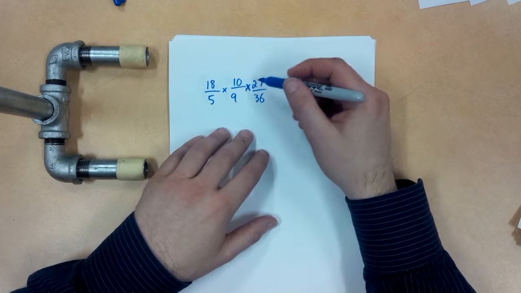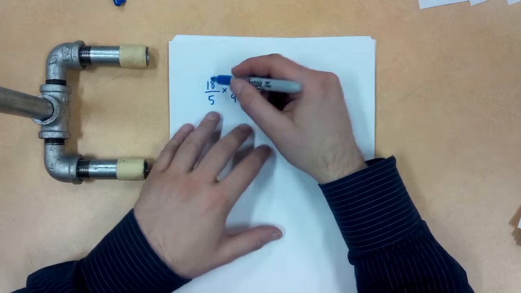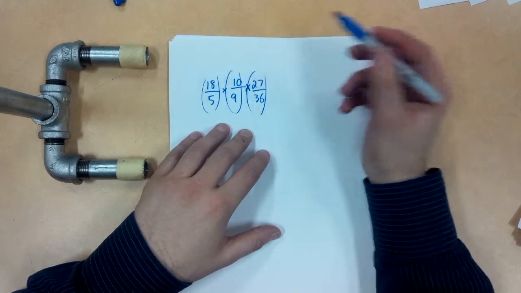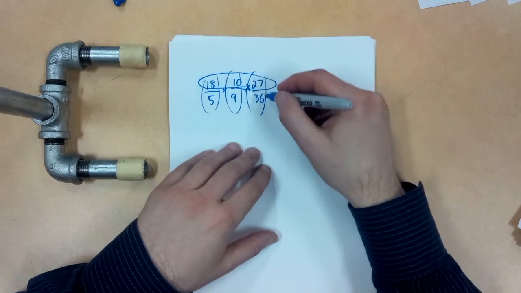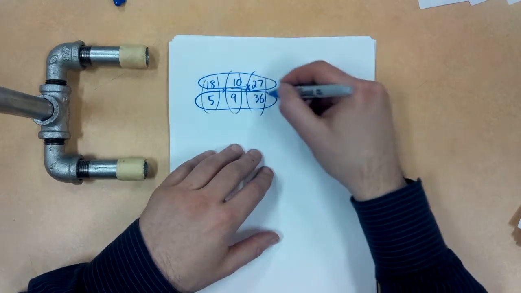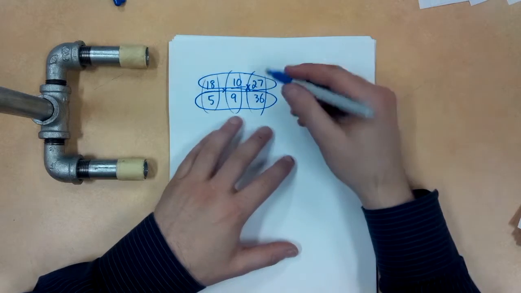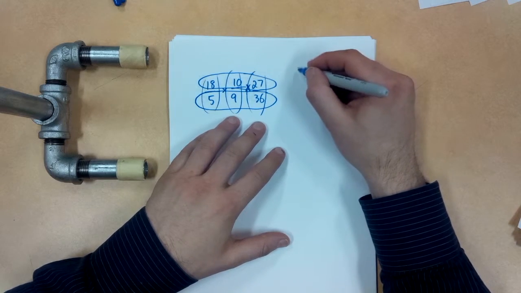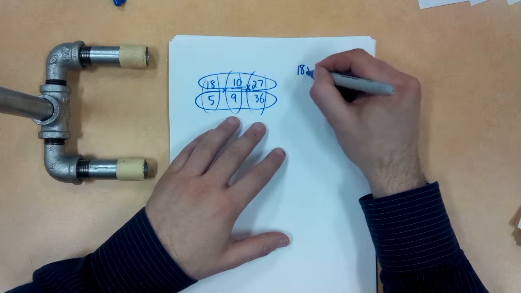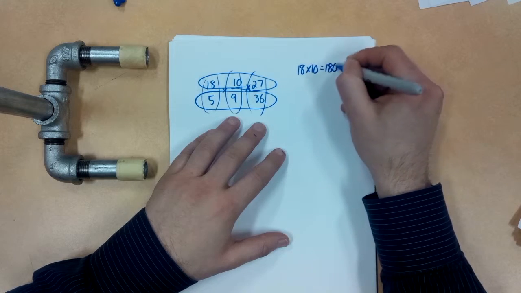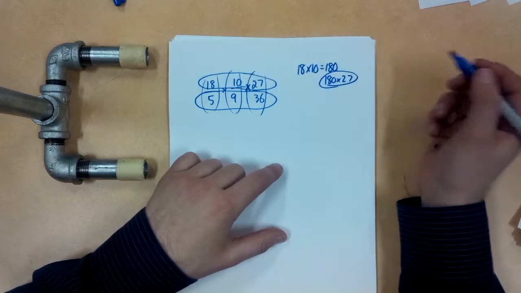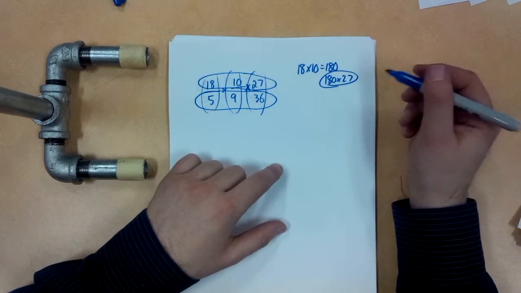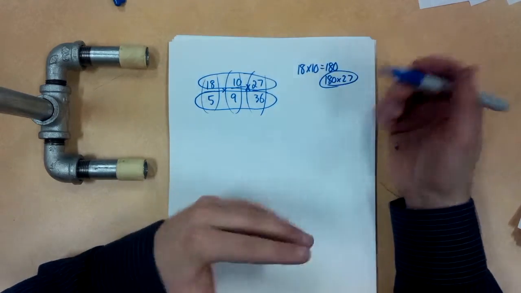So how fractions work, or division statements: this is a division statement, division statement, division statement. How these things actually work is that you go top times top times top, numerators, over bottom times bottom times bottom. Now, obviously, this is a lot of math to think about. So 18 times 10, okay, that's 180, and then I have to go 180 times 27. Do I really want to do that? But I have to, because that's what happens when you don't simplify.